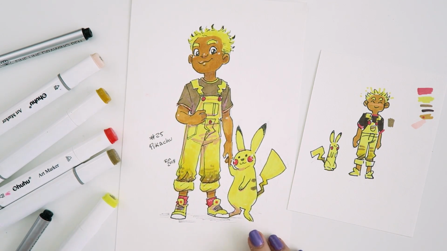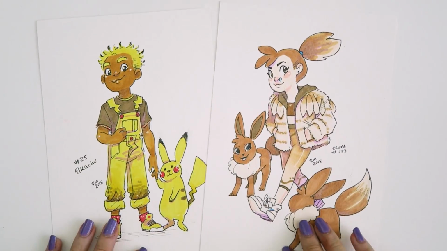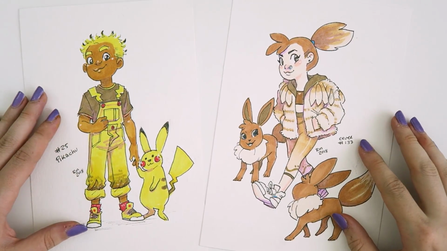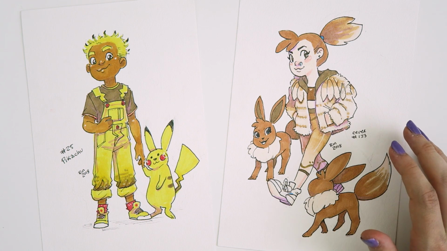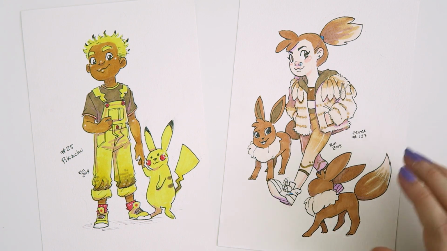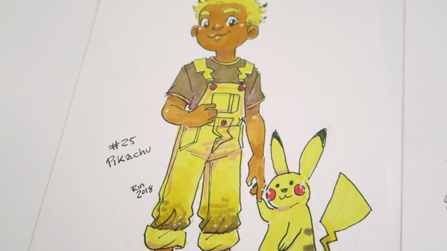Pikachu is a person. I had a lot of fun drawing both Pikachu and Eevee as human beings, as well as drawing them as Pokemon, because I ended up drawing quite a few of them. This was really, really fun, and I totally challenge you all to do it as well. Draw your favorite Pokemon as a person and see how you can design their outfit and everything.